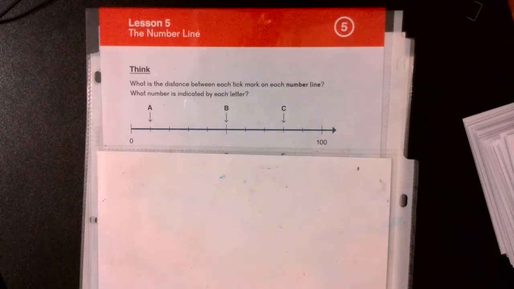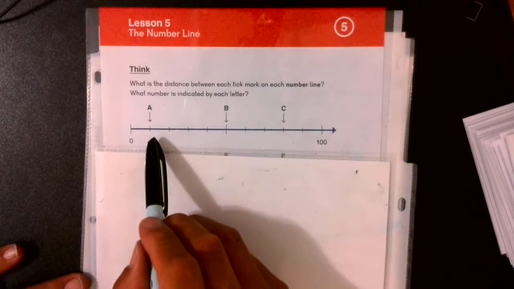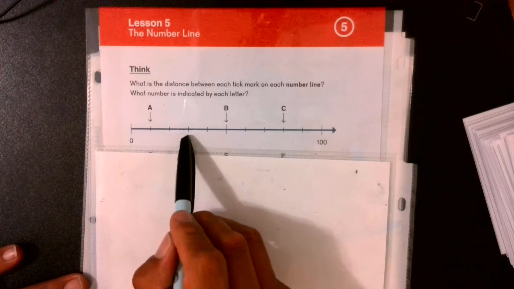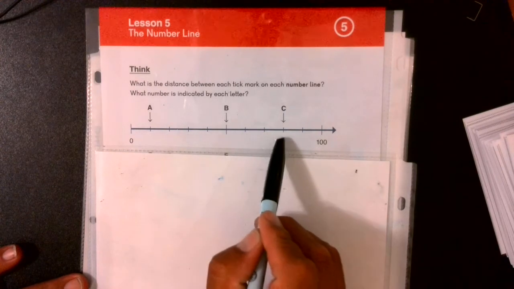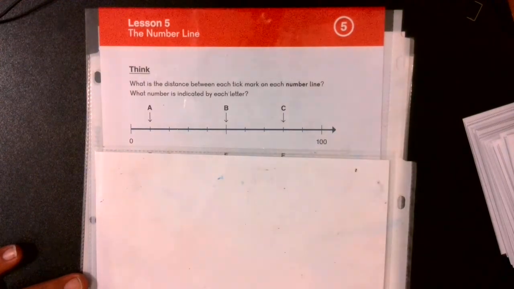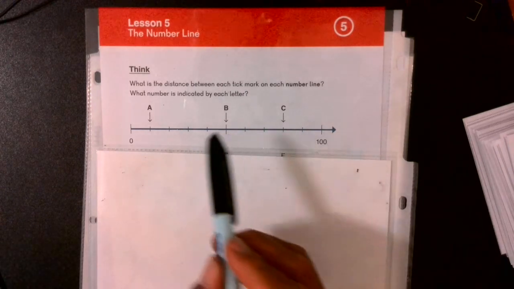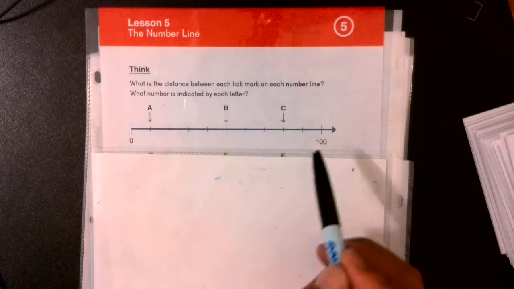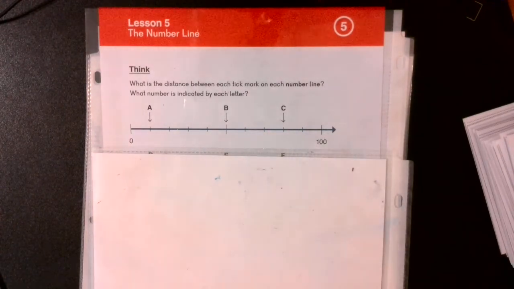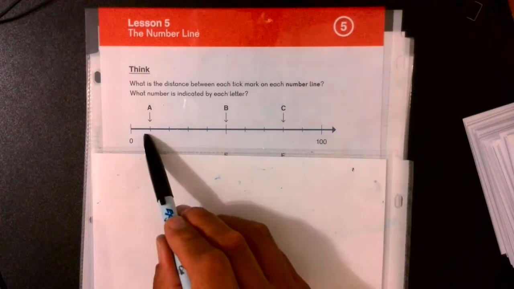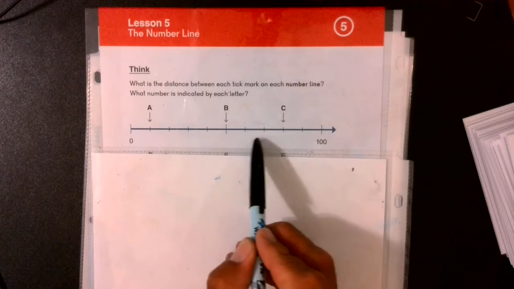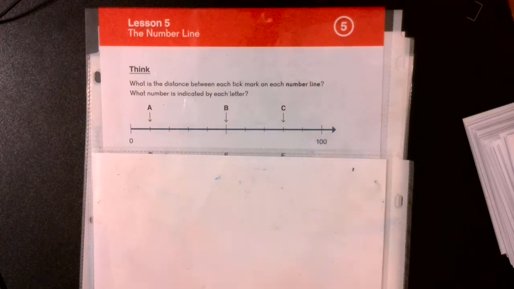So when we think about this, when they say tick marks, this is a tick mark, tick mark, tick mark, tick mark, and so on. We are going to start from 0 to 100. Let's look at the tick marks. We have 1, 2, 3, 4, 5, 6, 7, 8, 9, 10. We have 10 tick marks that equals 100.